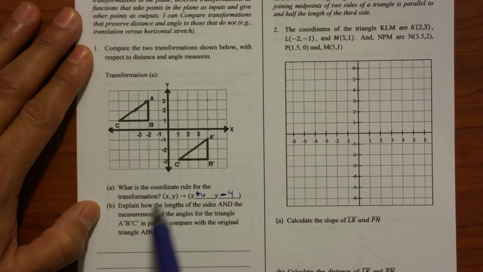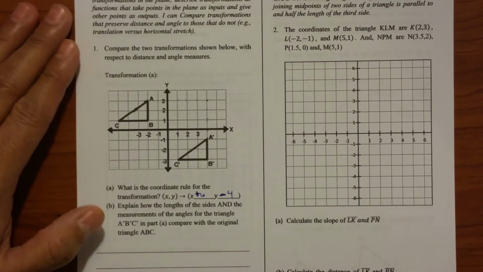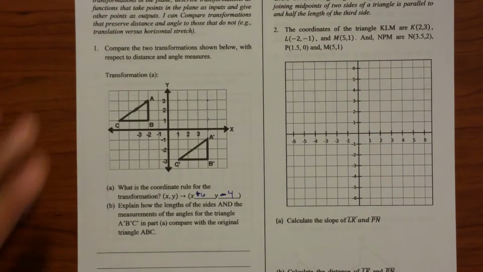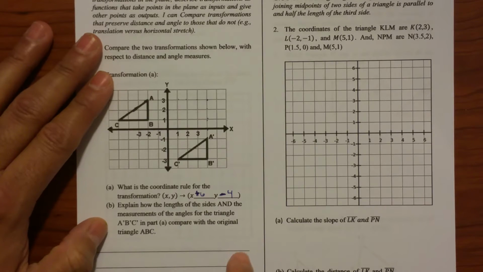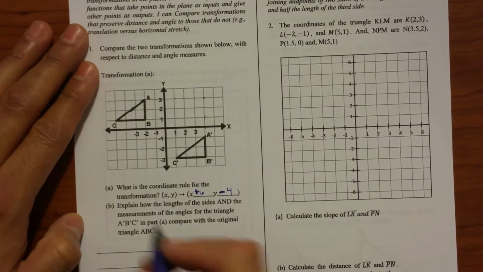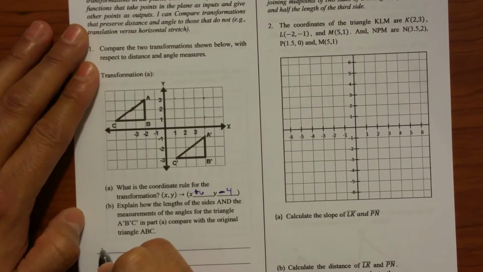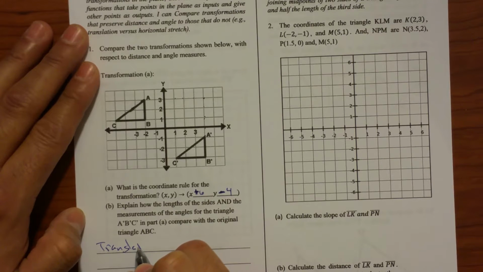Explain the lengths of the sides and the measurements of the angles of the triangle A prime, B prime, C prime in part A. Compare with the original triangle ABC. Because this is a translation, here's a vocabulary word that we had first semester, which we'll bring up again.